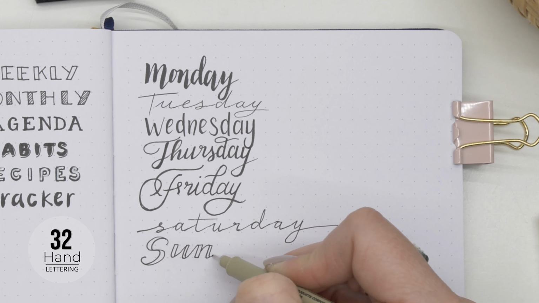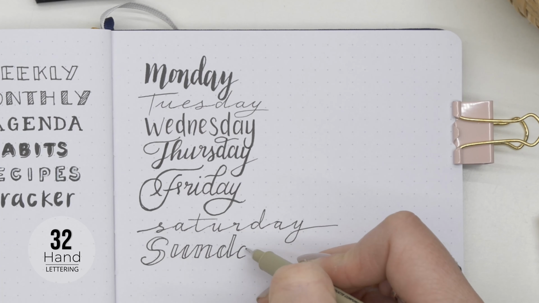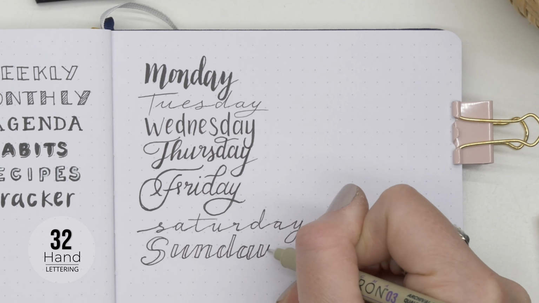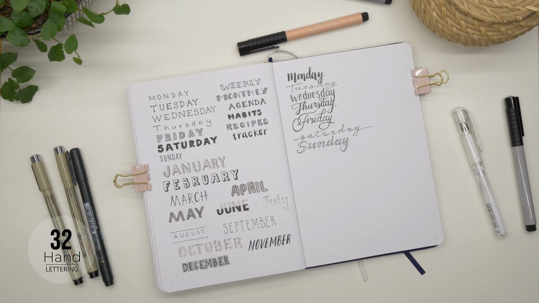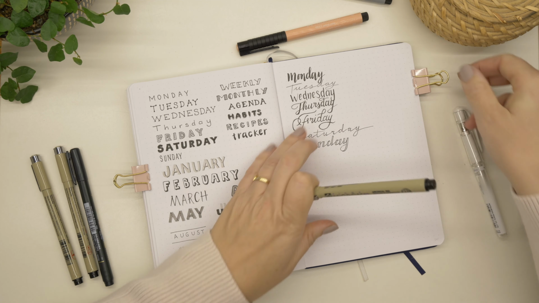And now for your basic open cursive. So writing your usual script font and then just thickening up one side of where the downstrokes would be. So that's our basic cursive fonts.